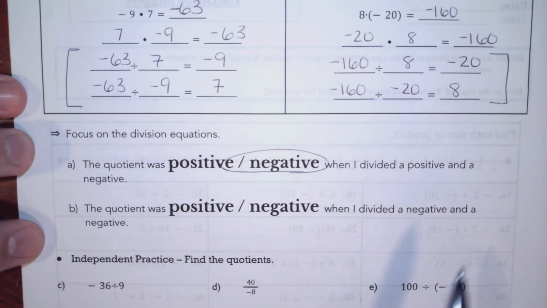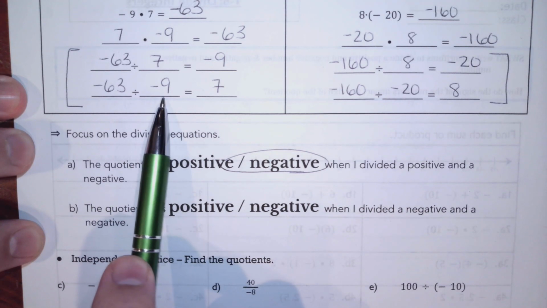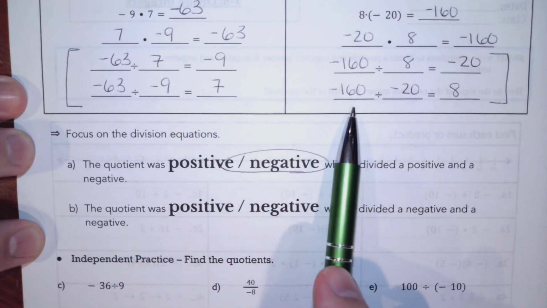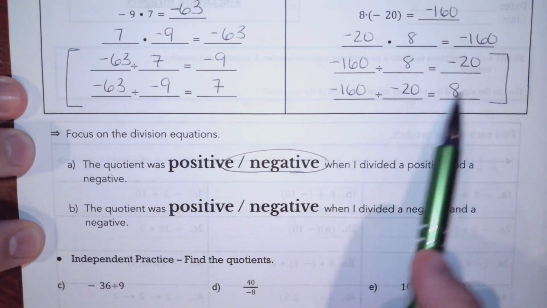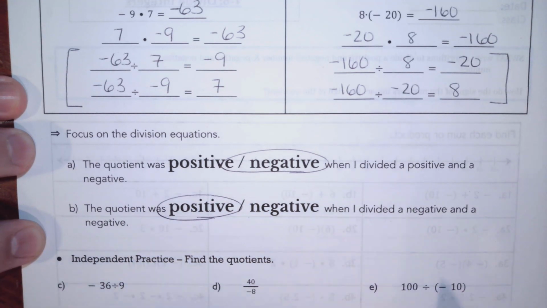Now let's focus on what happens when we divided a negative and a negative number. So when we divided a negative and a negative, we got a positive quotient. So the quotient was positive when I divided a negative and a negative.